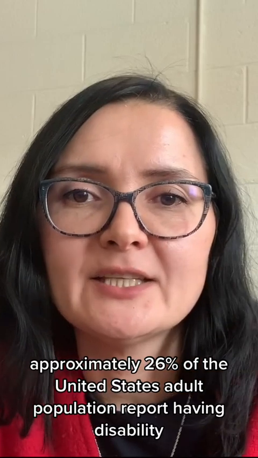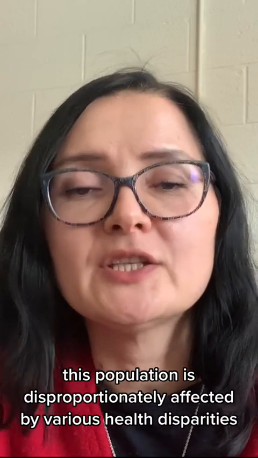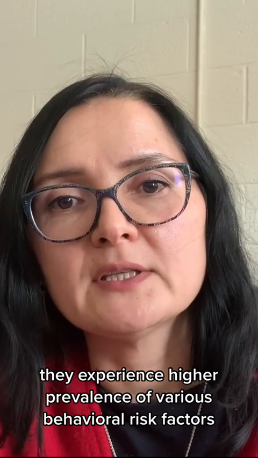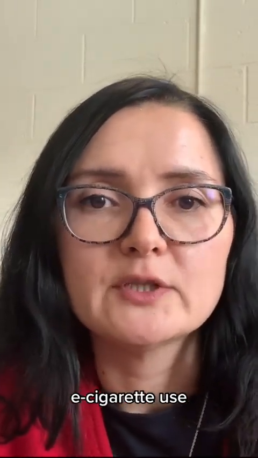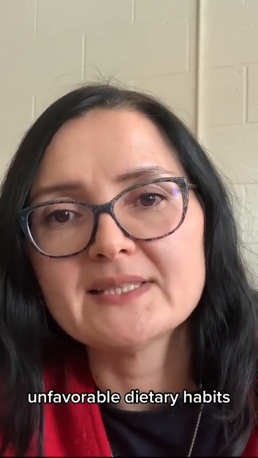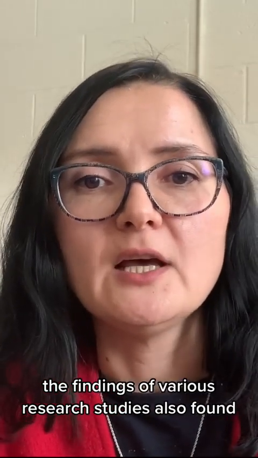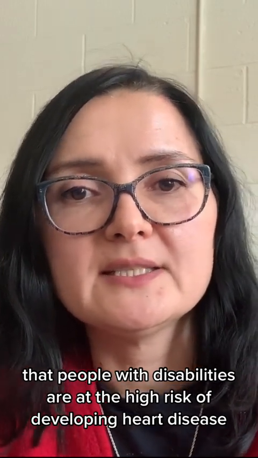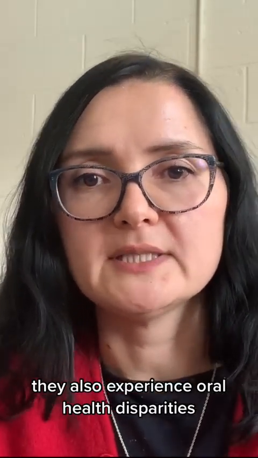Approximately 26% of the United States adult population report having disability. This population is disproportionately affected by various health disparities. They experience higher prevalence of various behavioral risk factors, for example, smoking, e-cigarette use, unfavorable dietary habits, and insufficient physical activity. The findings of various research studies also found that people with disabilities are at a higher risk of developing heart disease, diabetes, depression, and high blood pressure. They also experience oral health disparities.